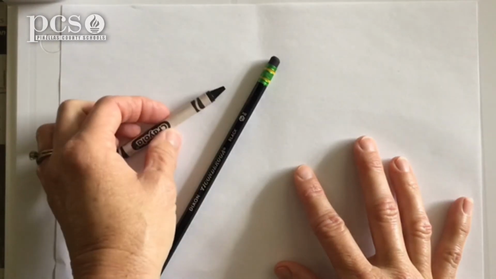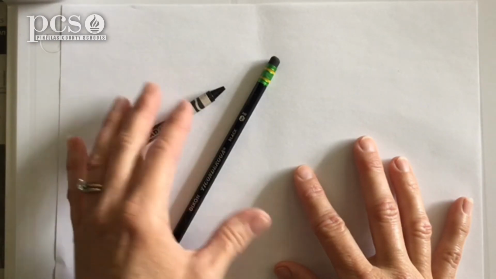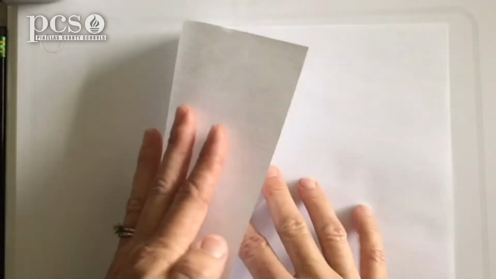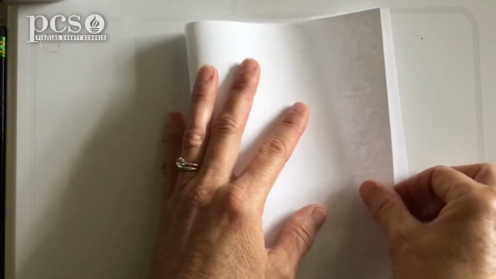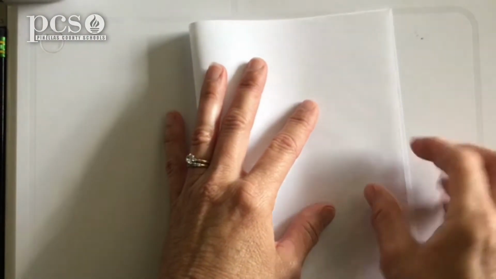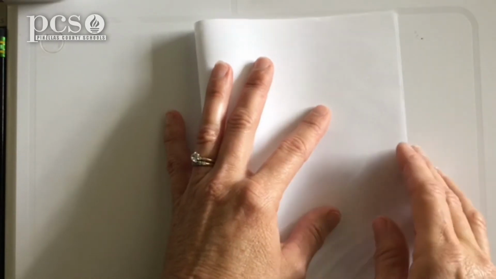I'm going to be using a pencil and a crayon. And the paper I'm using is just a piece of white copy paper from the printer. The first thing we're going to need to do is find the line of symmetry, or fold in the paper. So we'll need to fold it in half.